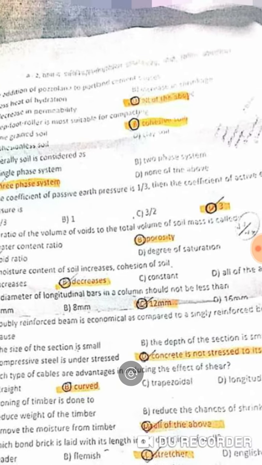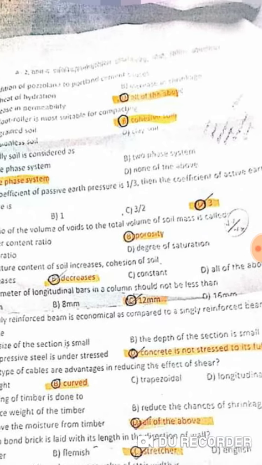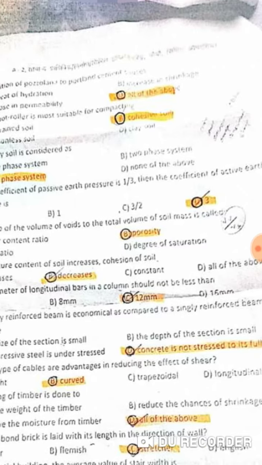Foot roller is most suitable in constructing fine grained soil, cohesive soil, cohesionless soil, or clayey soil. So the answer is cohesive soil. Generally, soil is considered as a three-phase system. Question number 16. If the coefficient of passive earth pressure is 1/3, the coefficient of active earth pressure is 3. Kp equals 1/Ka.